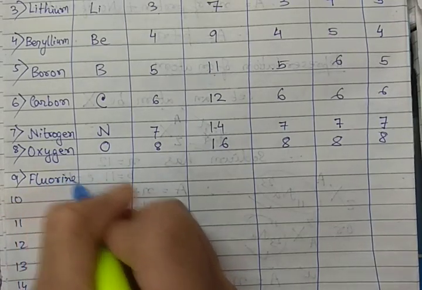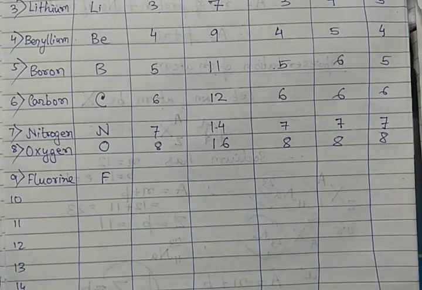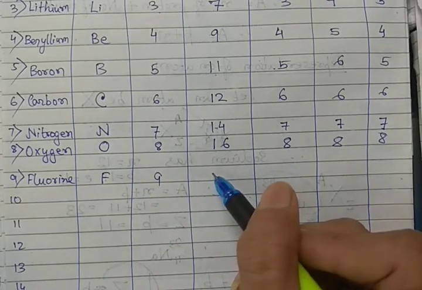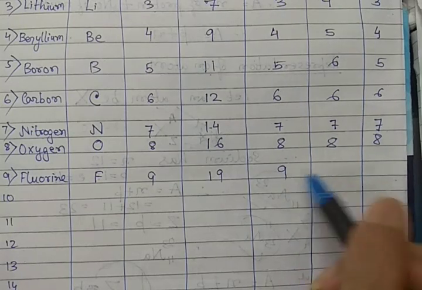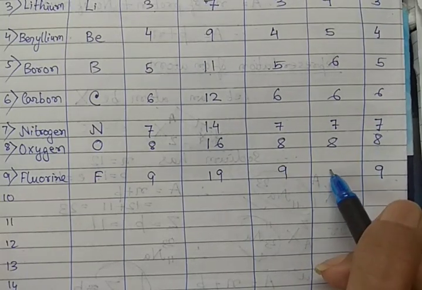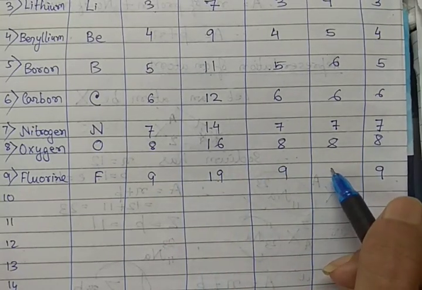Fluorine is represented by capital F. Its atomic number is 9 and its mass number is 19. Clear? So number of protons and number of electrons is 9. Number of neutrons is 19 minus 9, which is equal to 10.